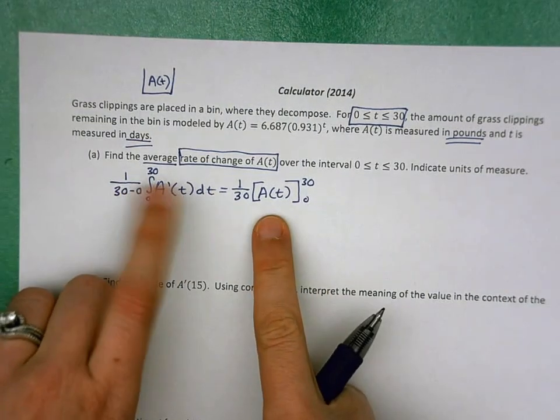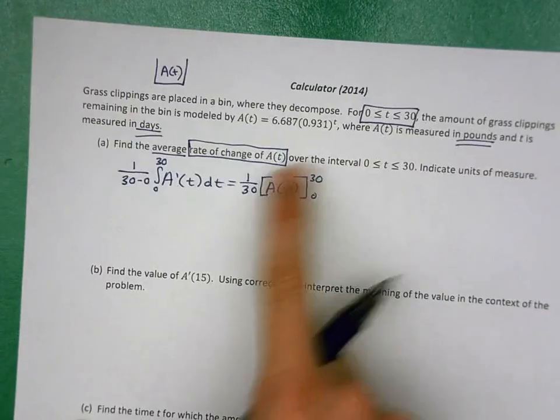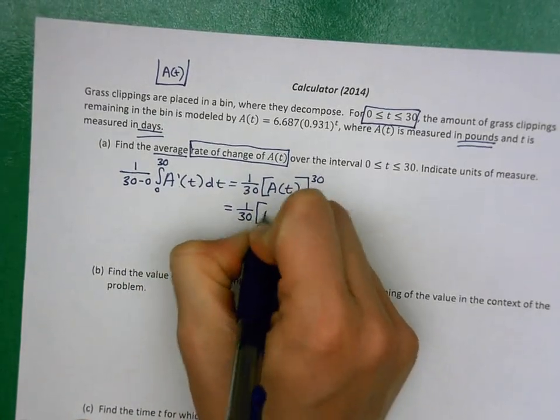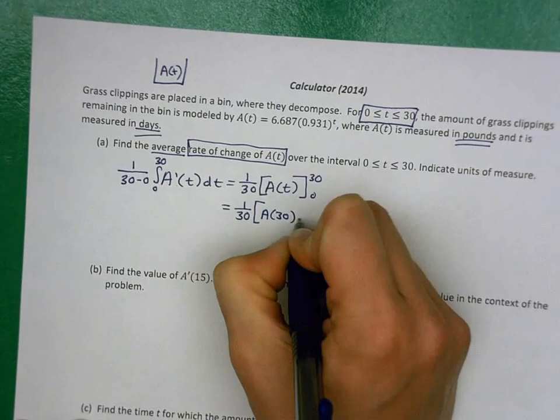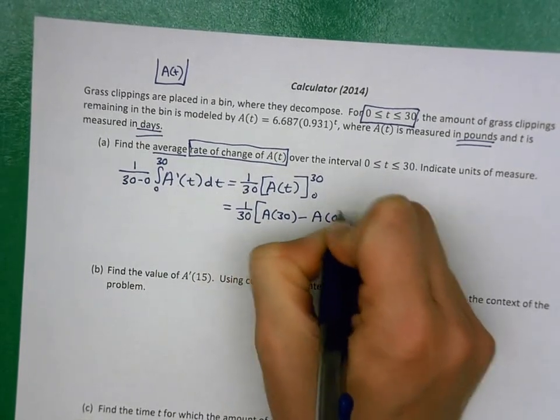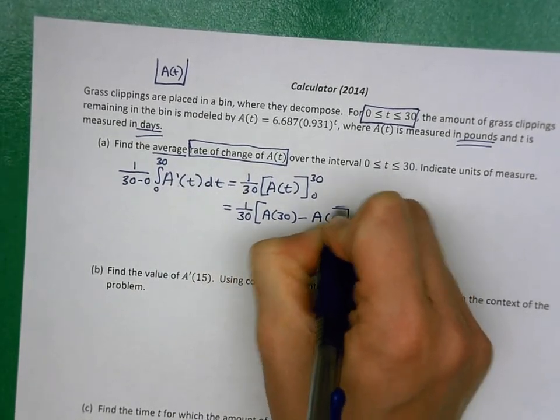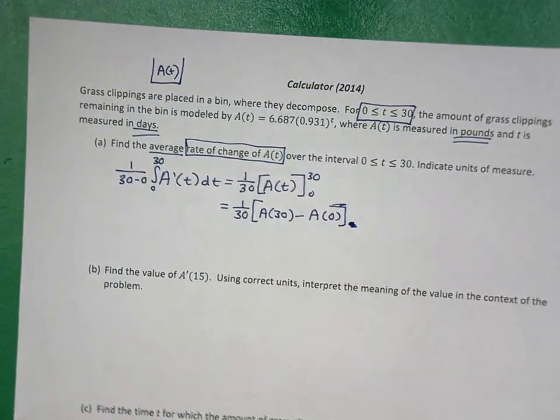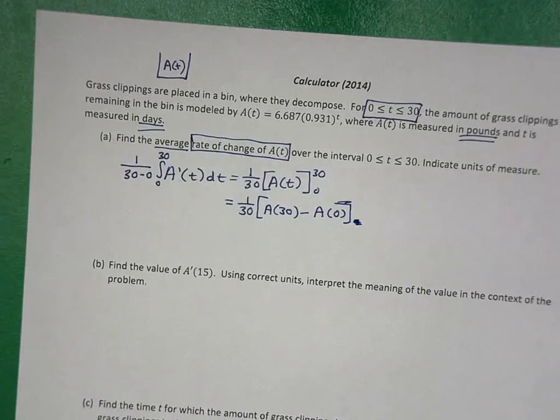Because integrals and derivatives cancel. Plugging in the upper, we have A of 30 minus, plugging in the lower, A of 0. Sorry, plugging in the upper minus plugging in the lower. And then again, we'd use our calculator on this one.